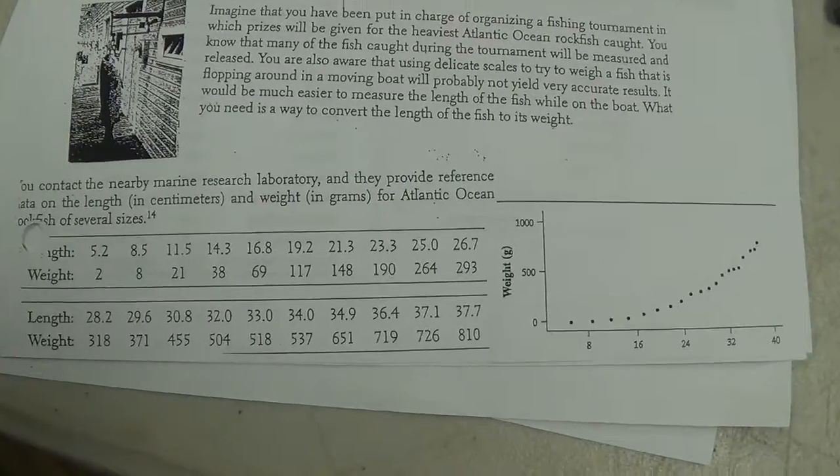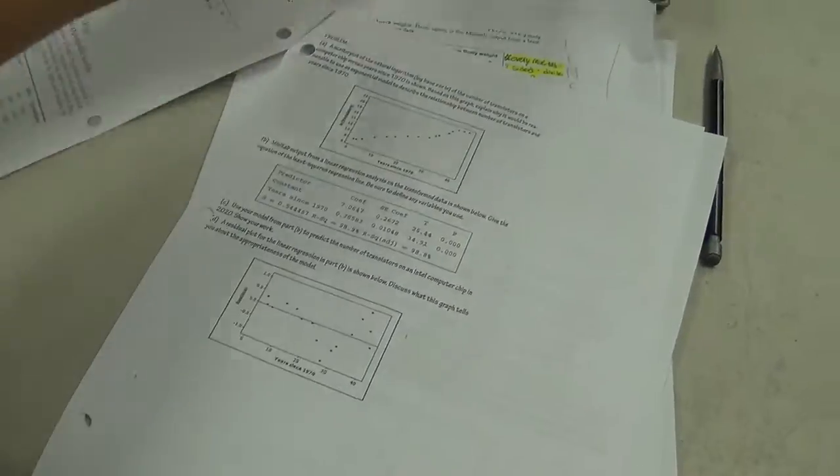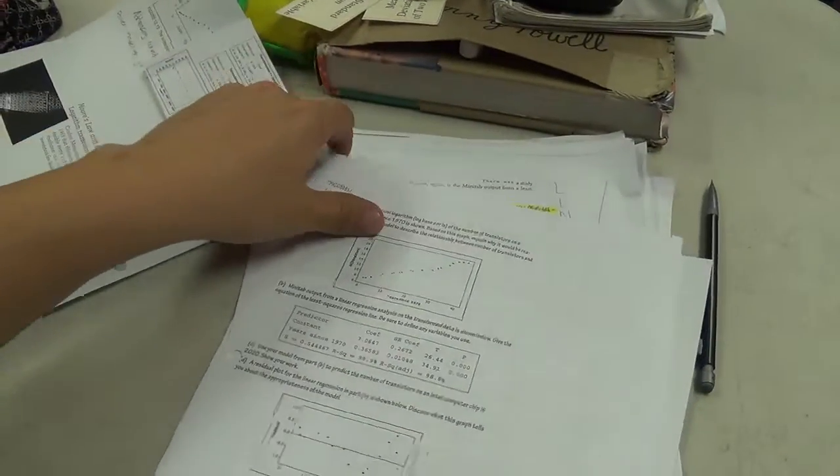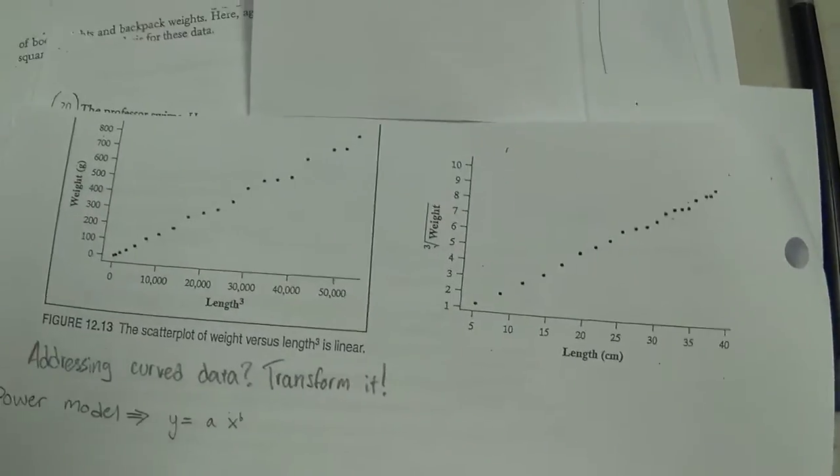Unflap the second page and look at the data. Can you find the chart that has length of fish in centimeters here and weight of fish in grams here? Is that data curved or is it straight? It's curved.